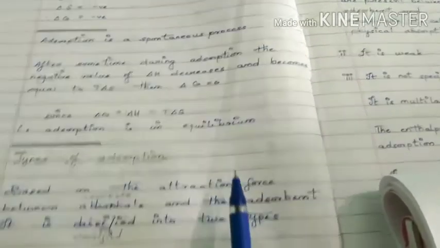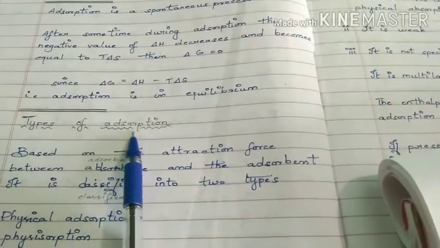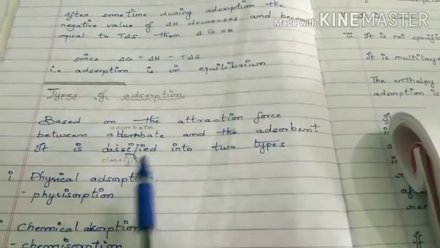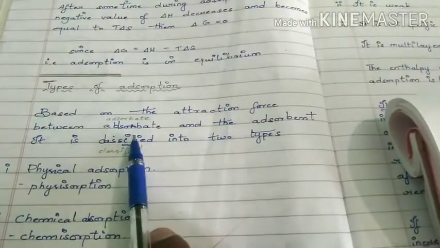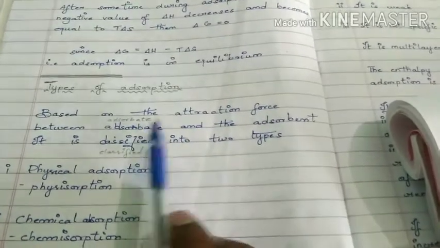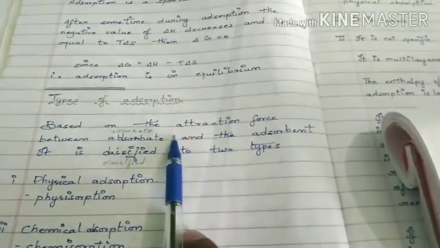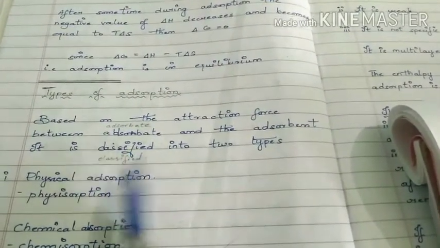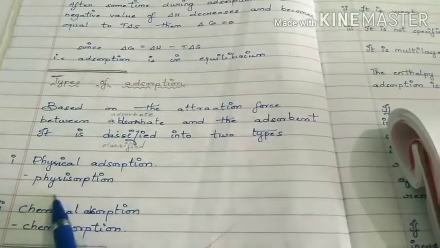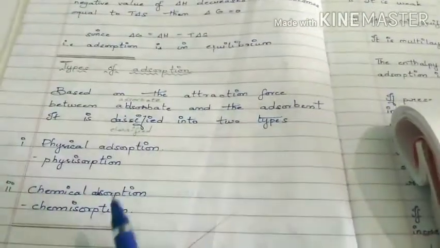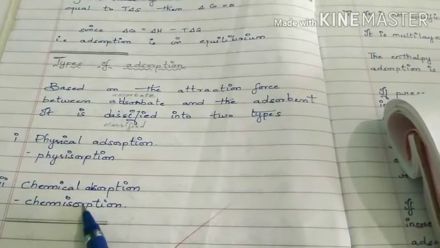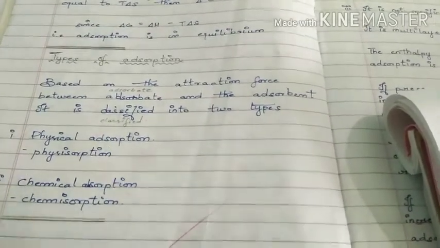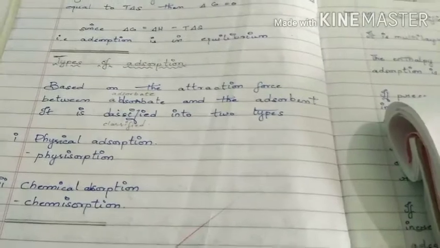Next topic is a very important thing, that is types of adsorption. Based on the attraction forces between adsorbate and adsorbent, I told you what is adsorbate and what is adsorbent, adsorption is classified into two types. One is physical adsorption, also called physisorption, and another one is chemical adsorption, also called chemisorption. Physical adsorption and chemical adsorption, these are the types of adsorption. This is a very important topic.